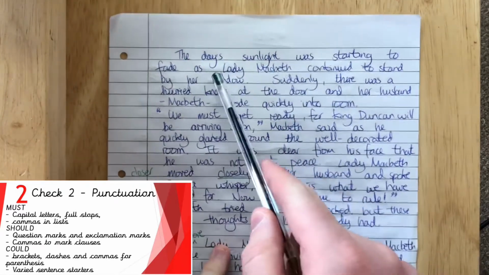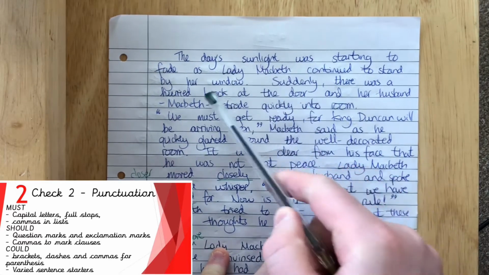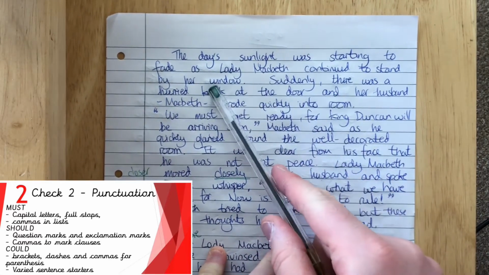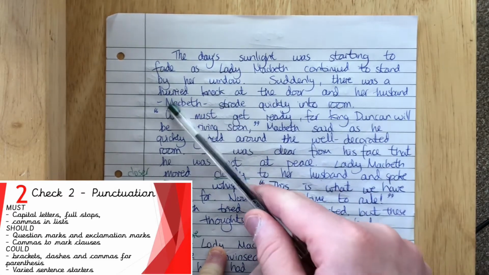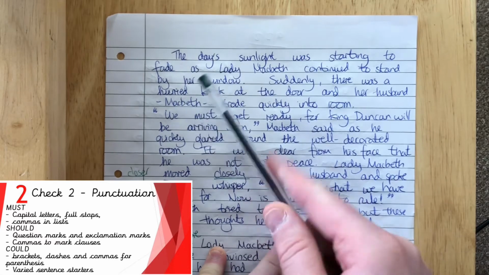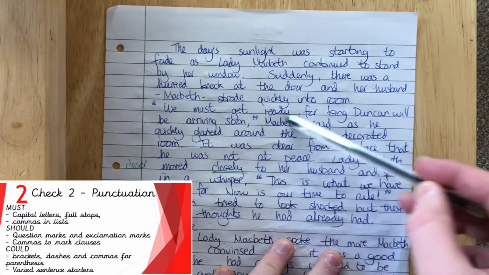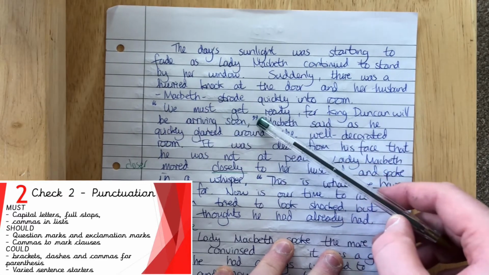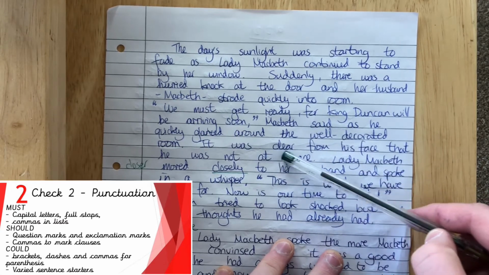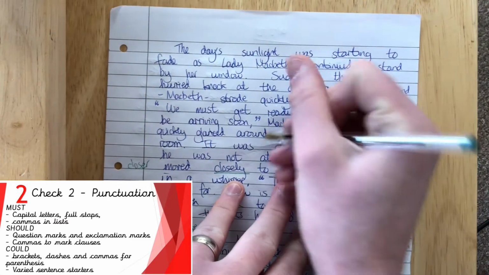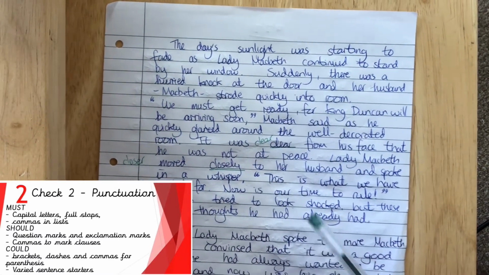Check punctuation. The day's sunlight, apostrophe s, I'm happy with that because the sunlight belongs to the day, was starting to fade as Lady Macbeth continued to stand by her window. Suddenly, comma, there was a hurried knock at the door and her husband, dash, Macbeth, dash, I'm happy with that because I'm inputting the information, strode quickly into the room. Inverted comma: We must get ready, for King Duncan will be arriving soon, Macbeth said as he quickly glanced around the well-decorated room, hyphen. It was clear, just make sure that definitely says clear and not dear. It was clear from his face that he was not at peace.